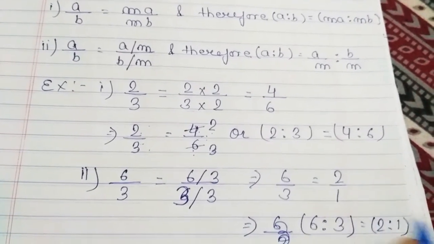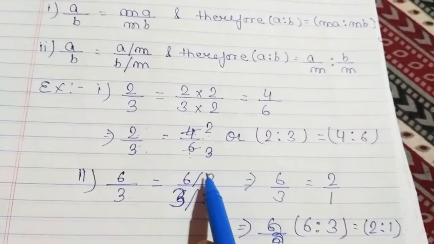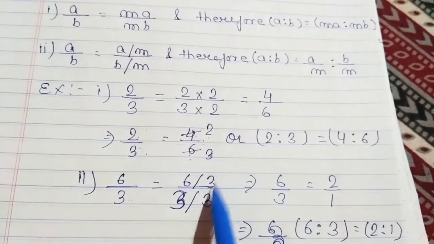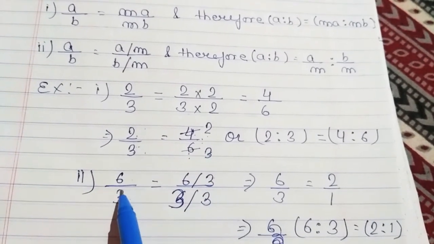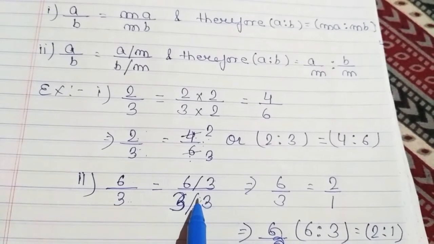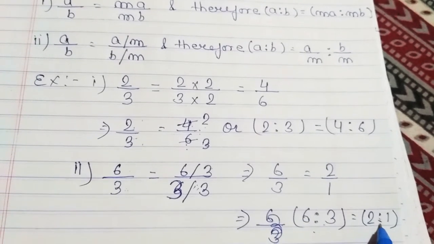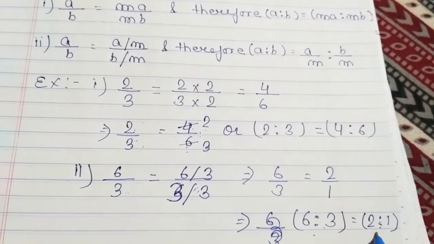Understood? When you divide any ratio by the same number, the ratio and the new quantity are equal to each other because the ratio will not change.